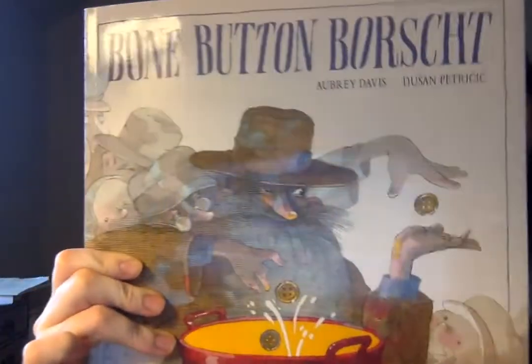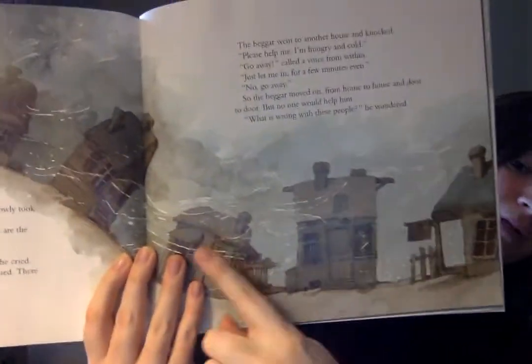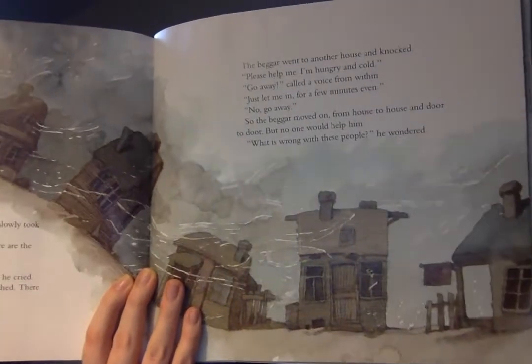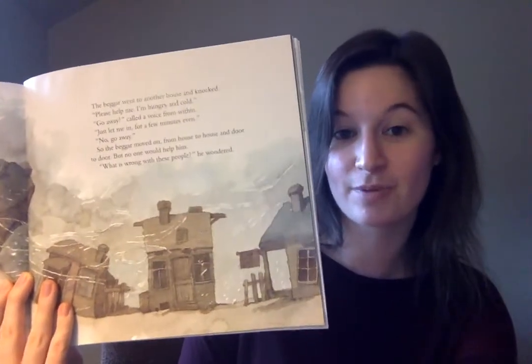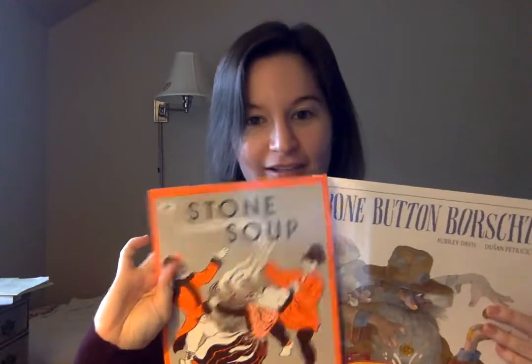And then we actually have the exact same setting for Bone Button Borscht. It also takes place in a small town. The beggar arrives in this small town. There's not a lot of people there. Or there are people, but they're hiding. So there's not people on the streets. So it also takes place in a small town. The beggar spends the entire story at this small town. He doesn't go anywhere else in the story. So the setting is the exact same for both texts.